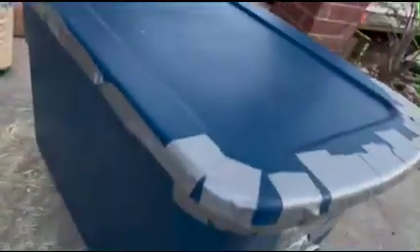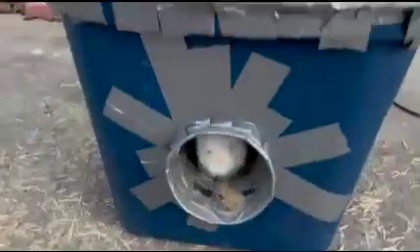Congratulations! You have just created a feral cat shelter. Now you can place it in an area that is frequented by feral cats.